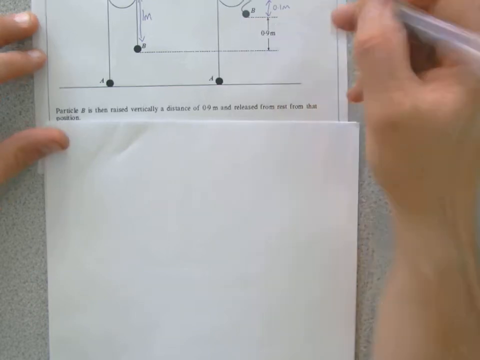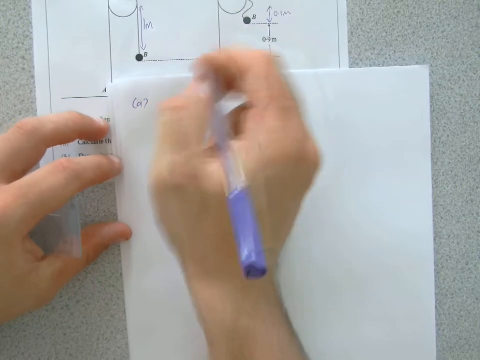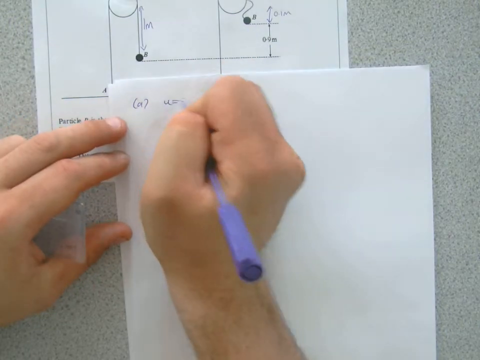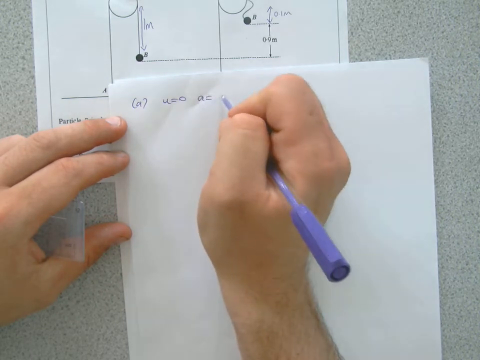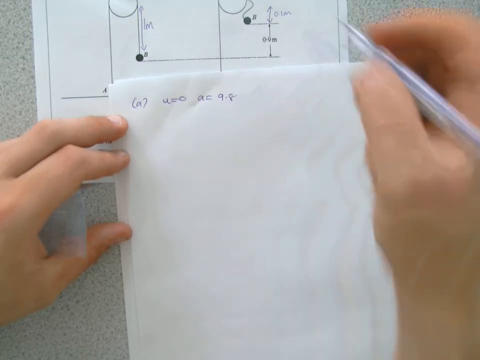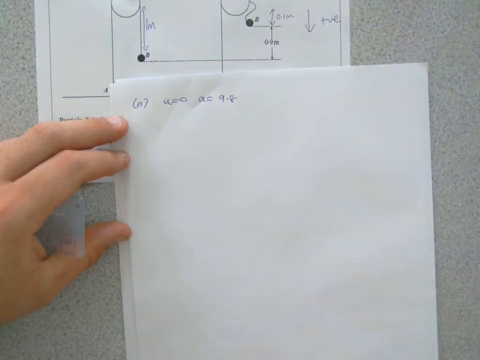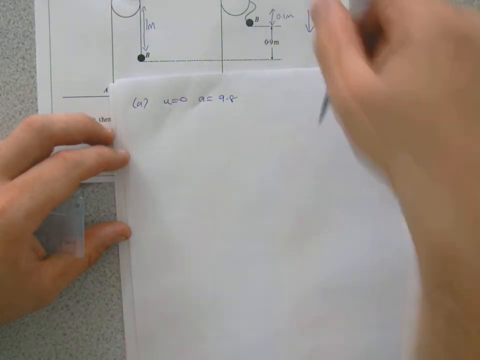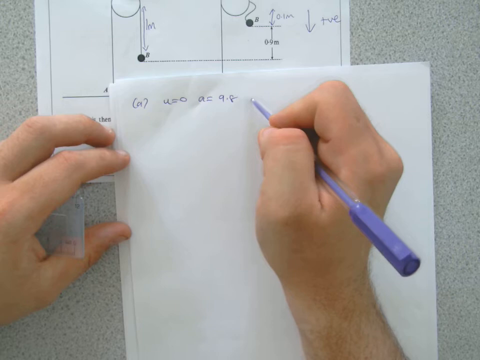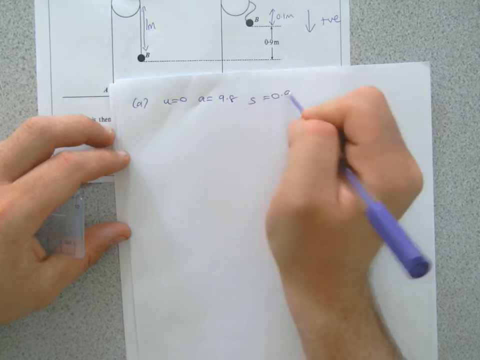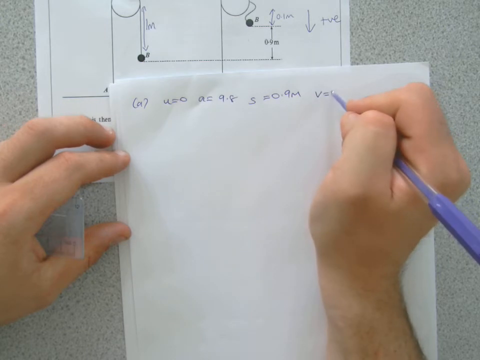It's released from rest, so the initial velocity is 0. Falling freely under gravity, the acceleration is 9.8, and we'll take downwards as positive because it is moving downwards. Now we've also got the distance it travels, 0.9 meters. We want the speed at the end of that 0.9, just before the string becomes taut.